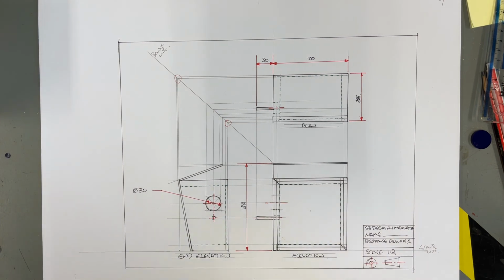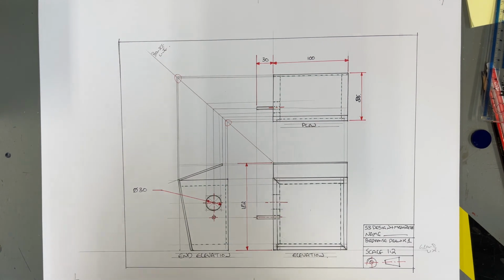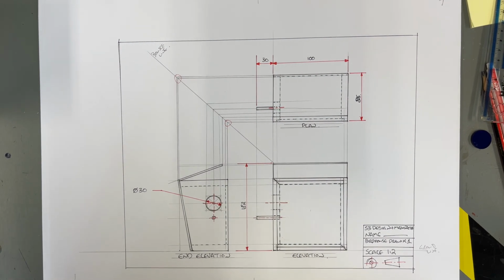Now, all of that information, all of the theory to do with working drawings and orthographics is highlighted again in your textbook. I believe if you've got the first edition of the textbook, it's page 111. There's 4 other editions, so I'm not sure of those pages, I'm afraid. But you will find it at the end of the design section within the textbook.